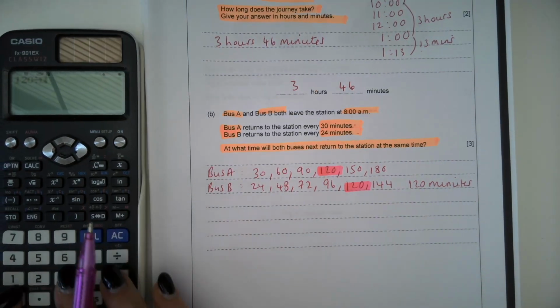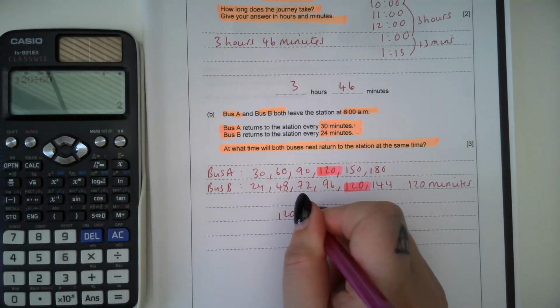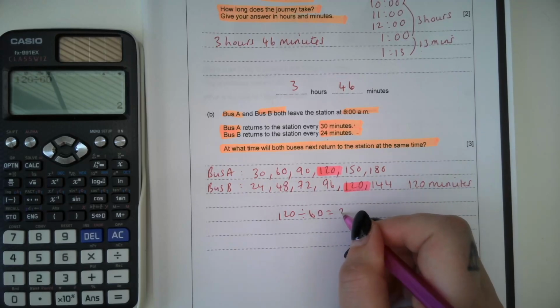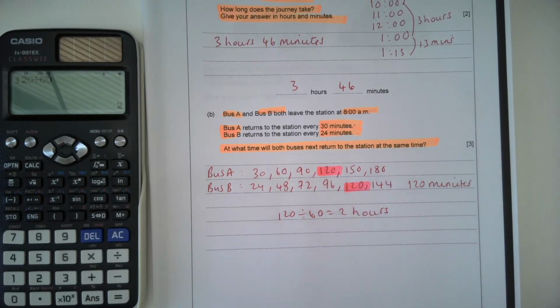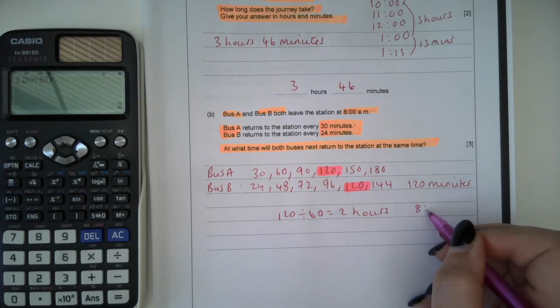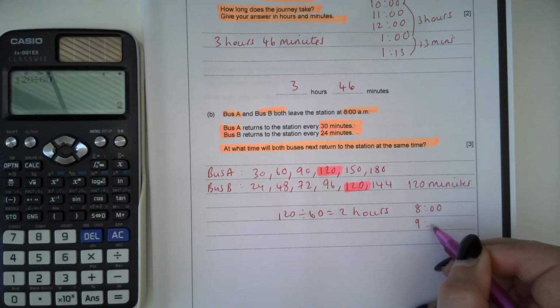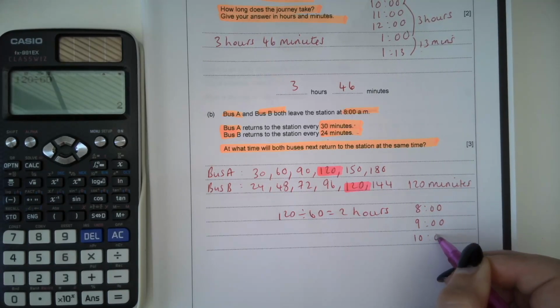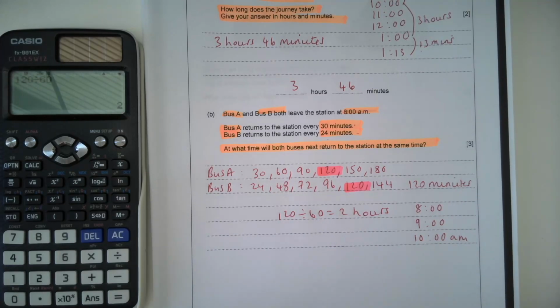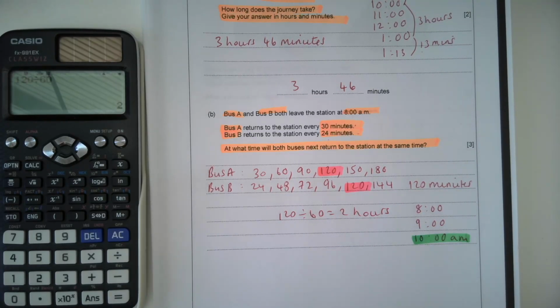So let's do 120 divided by 60, because there are 60 minutes in an hour. So 2 hours later, guys. So we're going from 8 a.m., 1 hour is 9 a.m., 2 hours is 10 a.m. And I'm going to make it nice and clear that that's my final answer.